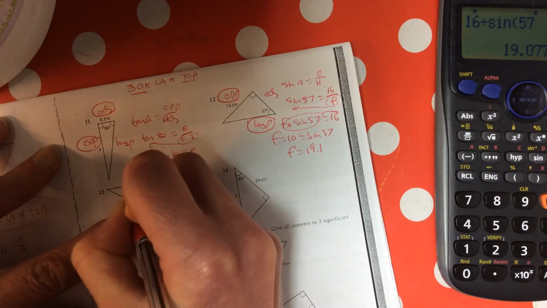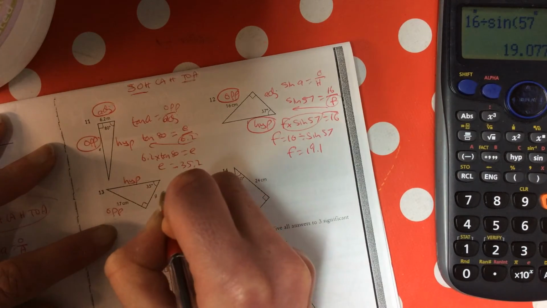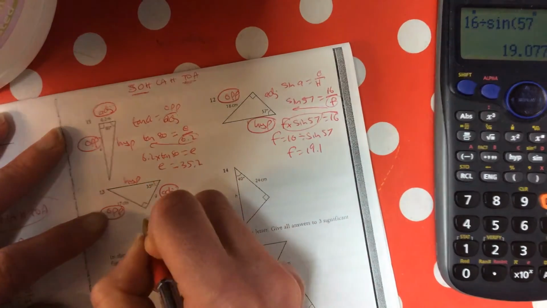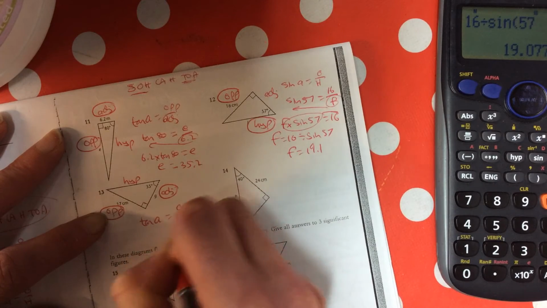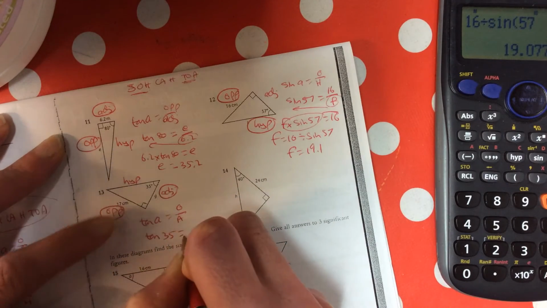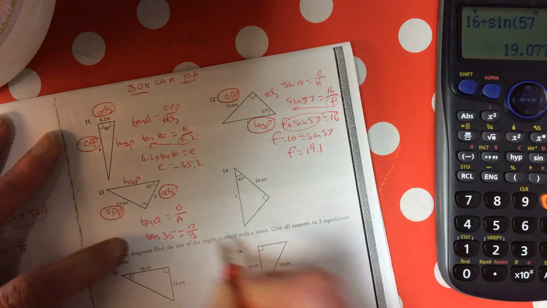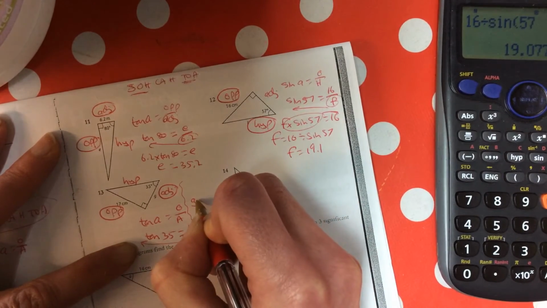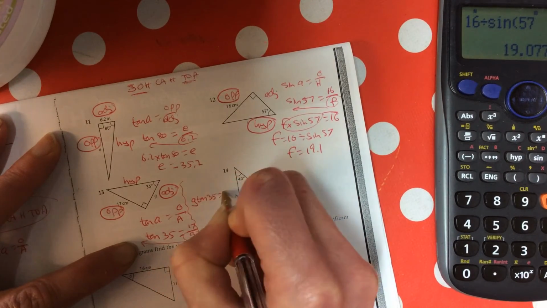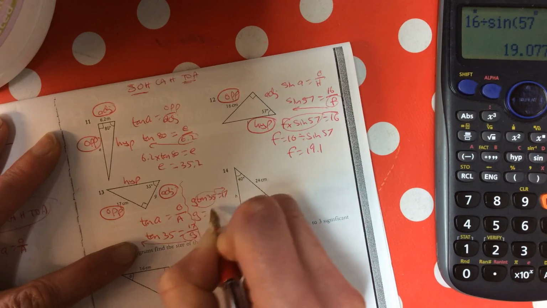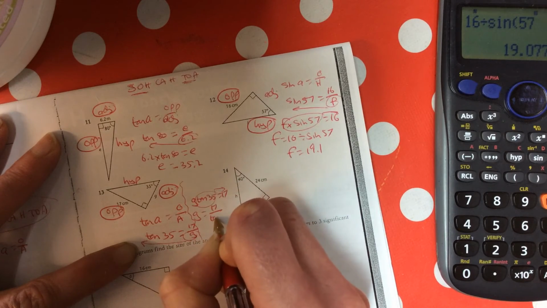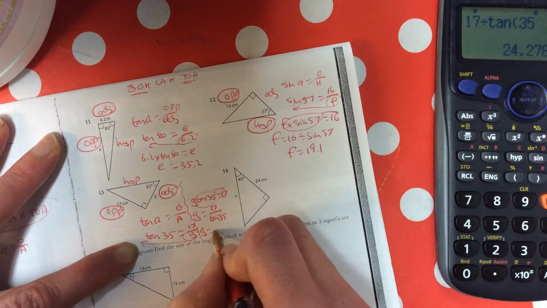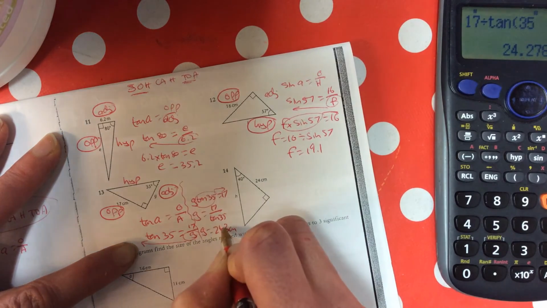2 to go. Hypotenuse, opposite, adjacent. You want the adjacent, you know the opposite. O and A. We're back to tan again. So tan the angle, opposite over adjacent. So tan 35, opposite over adjacent. This needs to move up so it becomes a multiply. So it becomes G times tan 35 equals 17. And then bring this across so it becomes a division. 17 divided by tan 35. So it's 17 divided by tan 35 gives you 24.3 centimetres.